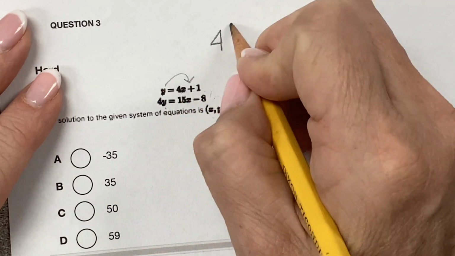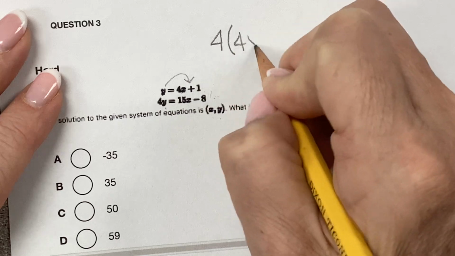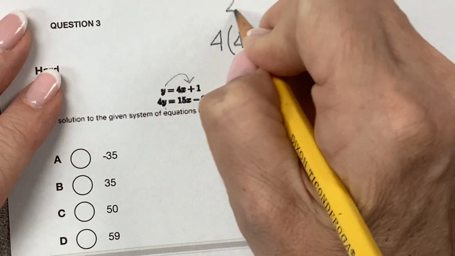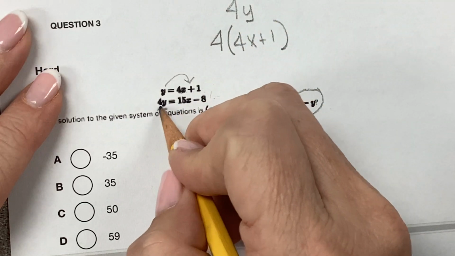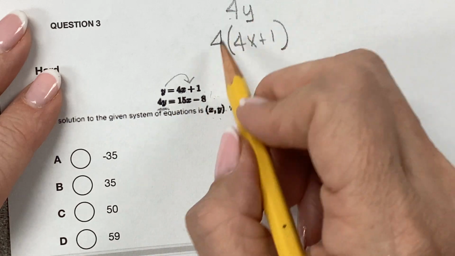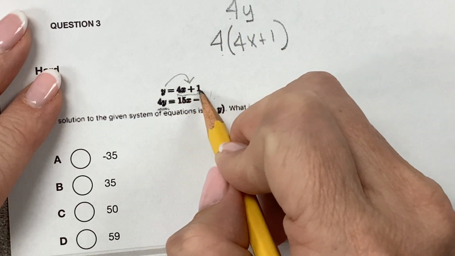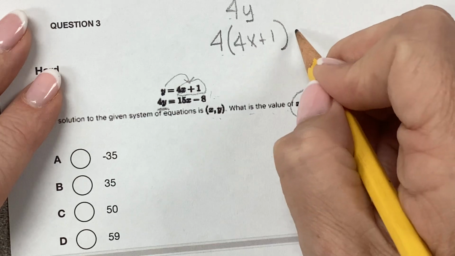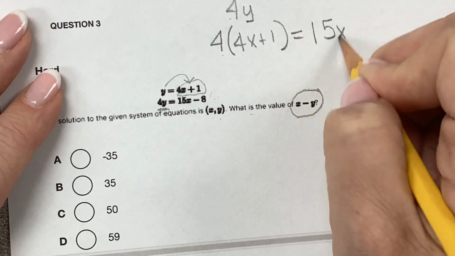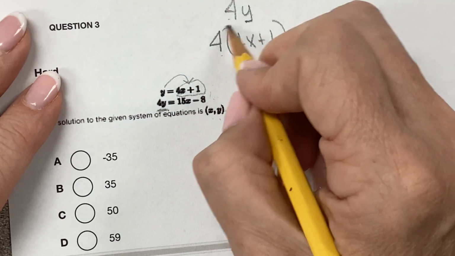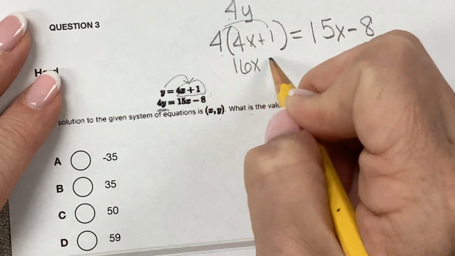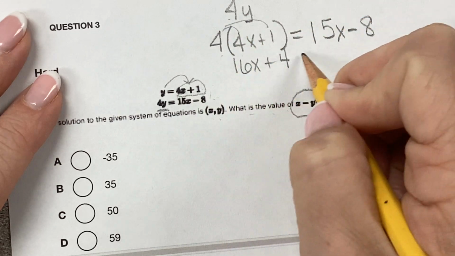And to do so, I would need to use parentheses. So this was the original 4y that we see in the second equation. 4 times y. 4 times (4x plus 1), since that's what y is, equal to 15x minus 8. So I distribute the 4: 16x plus 4 times 1.